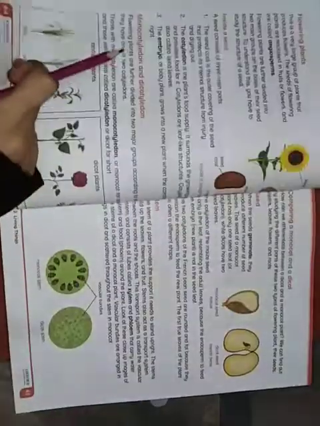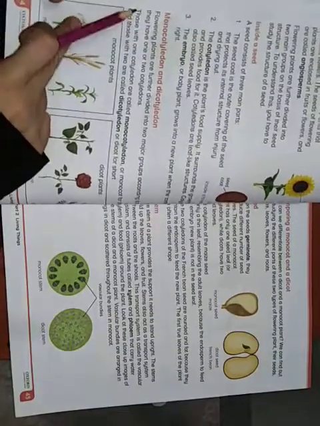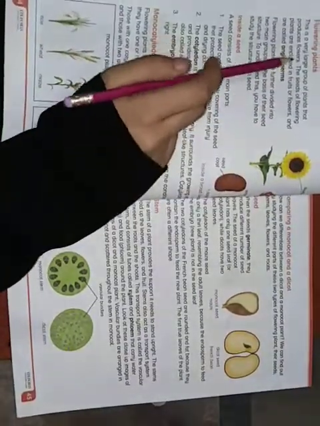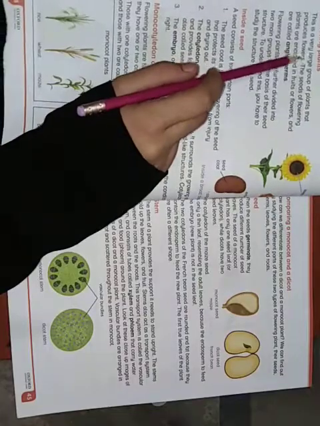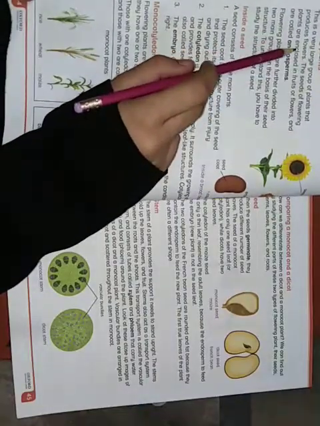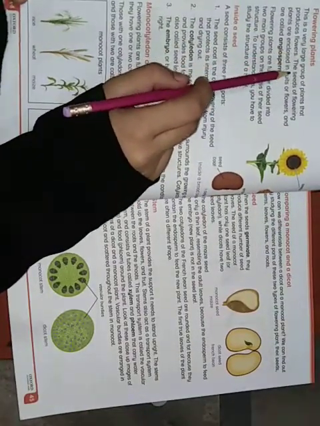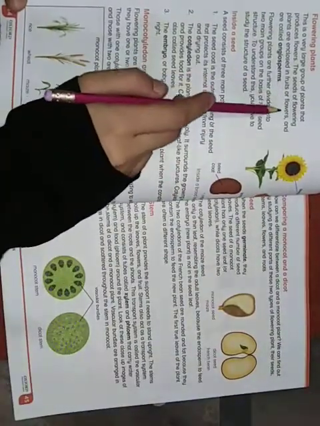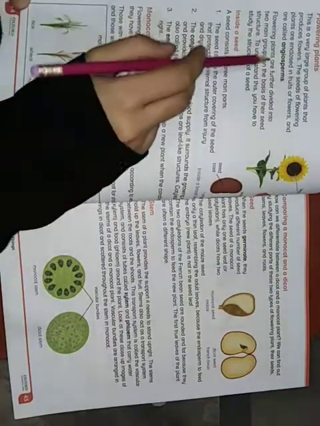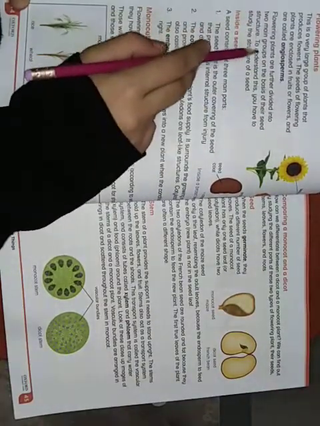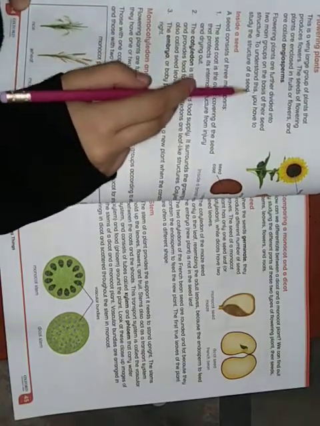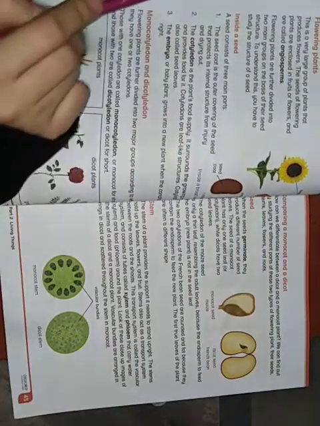Now turn to page number 44. Flowering plants. This is a very large group of plants that produce flowers. The seeds of flowering plants are enclosed in fruits or flowers and are called angiosperms. Flowering plants are further divided into two main groups on the basis of their seed structure. To understand this, you have to study the structure of a seed.